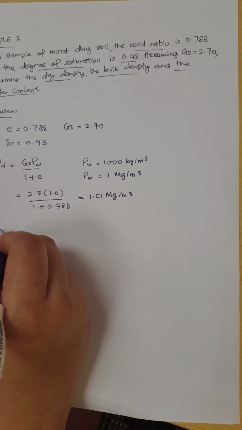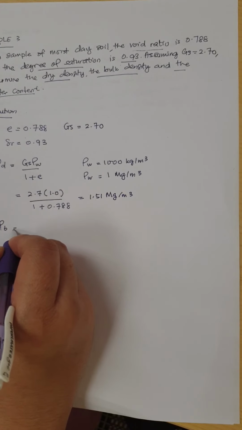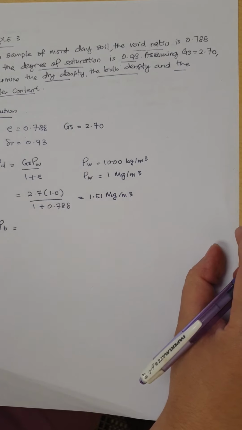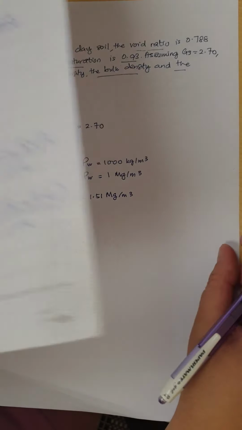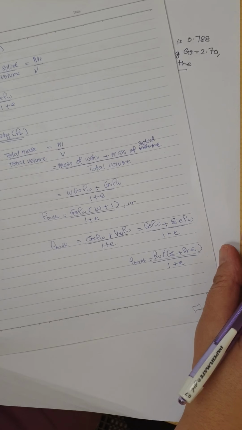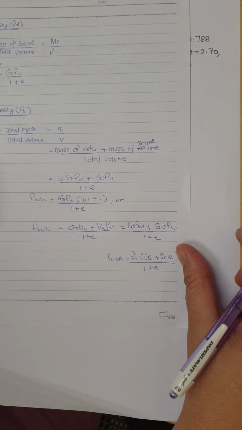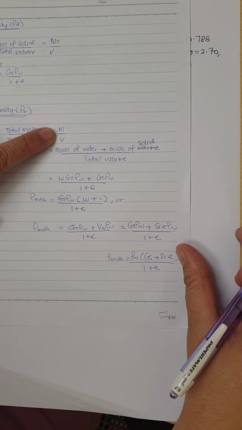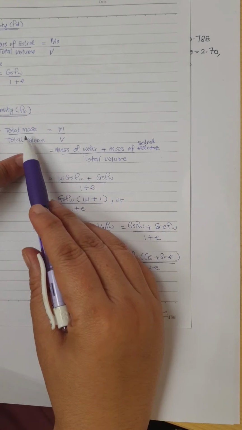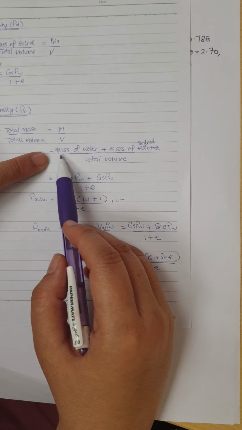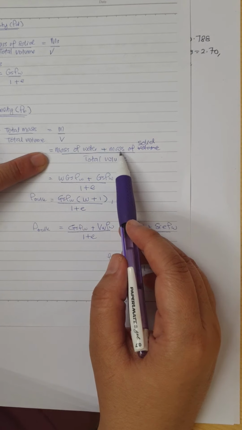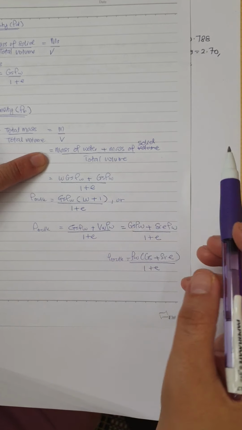Now, next, they ask about bulk density, and of course, for bulk density we need to refer to the bulk density equation. So bulk density is given by total mass divided by total volume, so this will be M over V. Total mass, we know that it is mass of water plus mass of solid, divided by total volume.